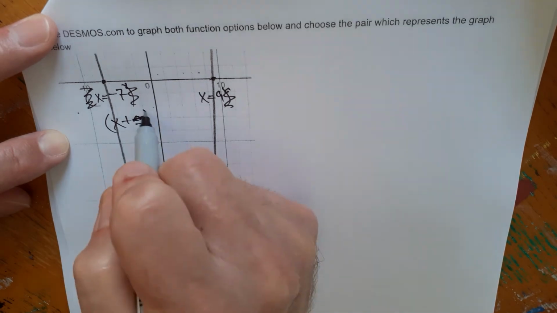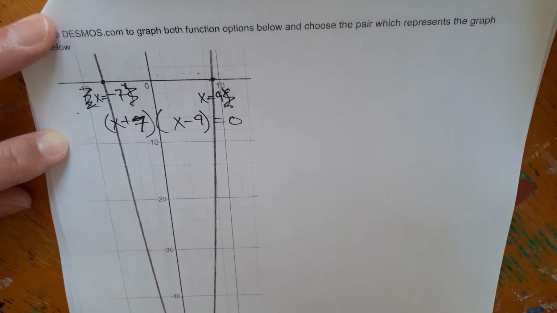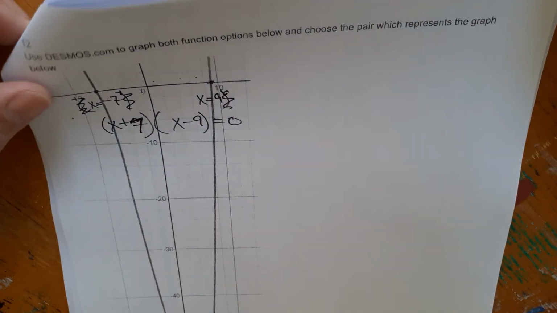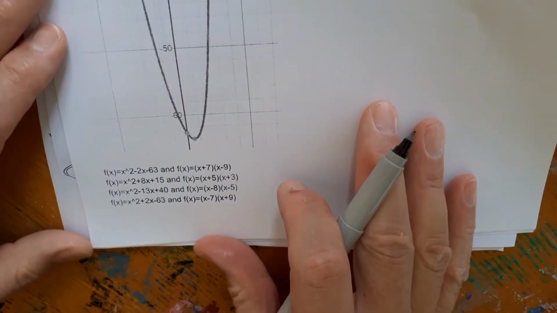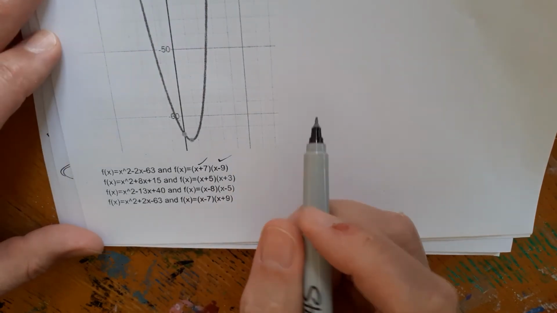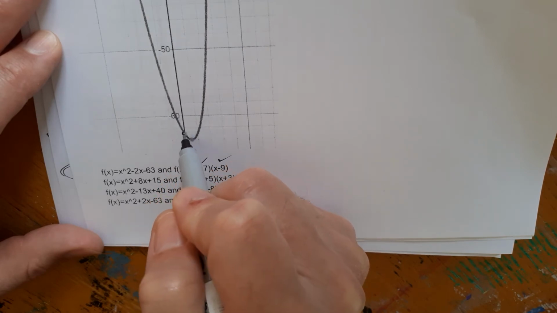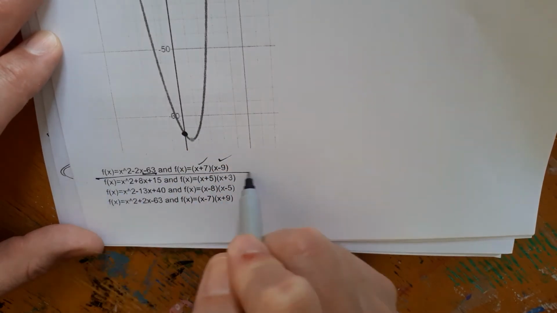All right, I'm struggling. This one would be x minus 9 equals 0. There we go. Sorry for the sloppiness, you guys. So x plus 7, check. X minus 9, check. And does it cross at minus 63? Sure does, right here. That's our equation, and two binomials being multiplied to produce this.